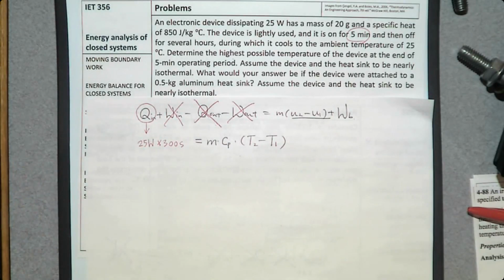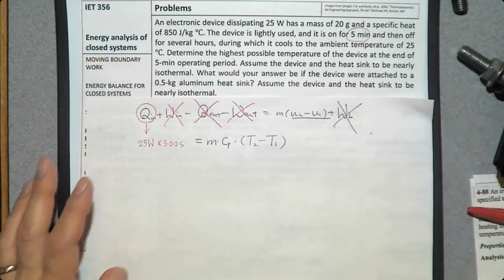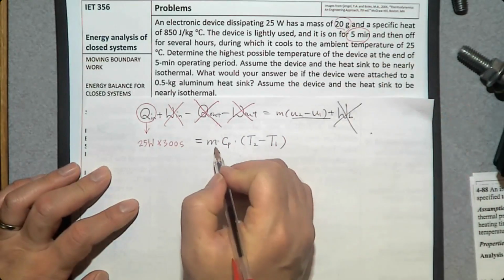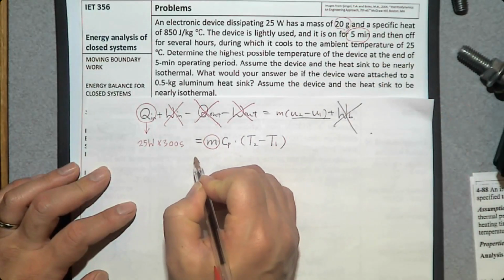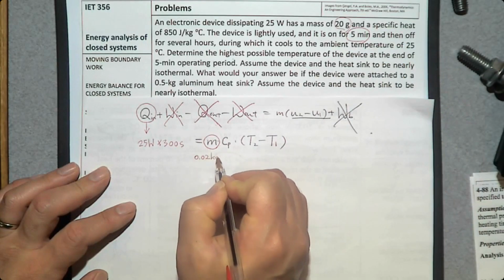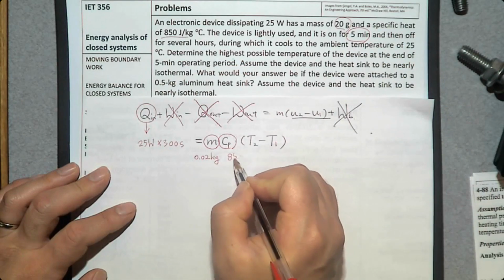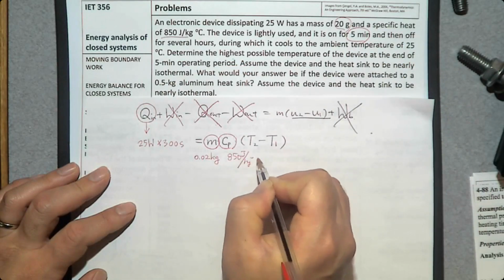What is the moving boundary work of this electronic device? There is no moving boundary work. Why is that? Because the volume does not change. The moving boundary work only exists when there is volumetric change. And what is the mass? 20 grams. Do you like grams? No, we prefer kilograms. 0.02 kilograms. What is the specific heat? 850 joule per kilogram degree C.